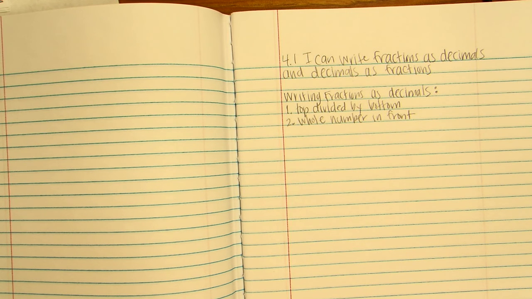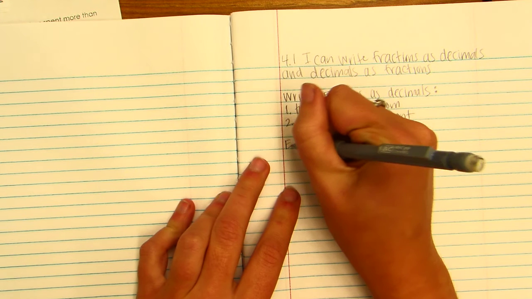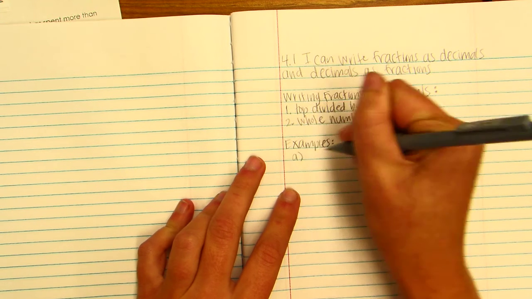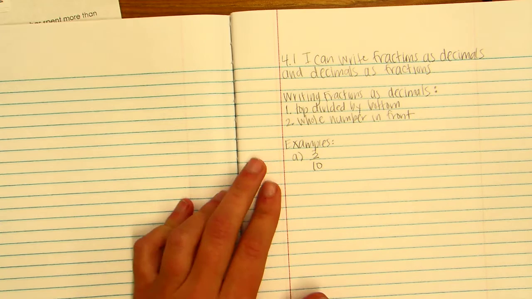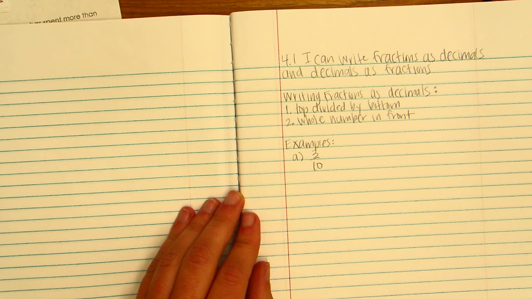So the first example is going to be, let's do 3/10. Example A is going to be 3/10. And you always want to keep going until you either get a remainder of 0 or until you see a repeating pattern.